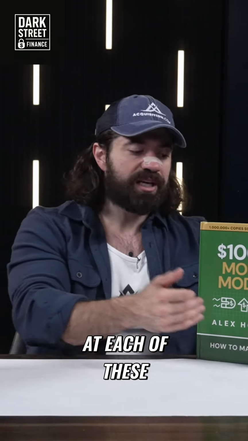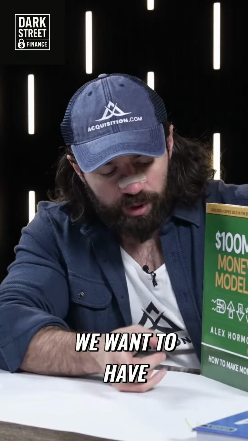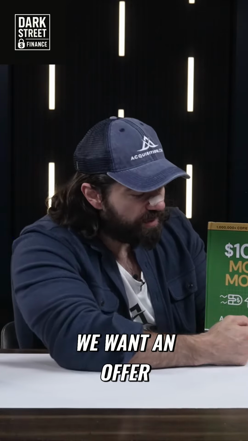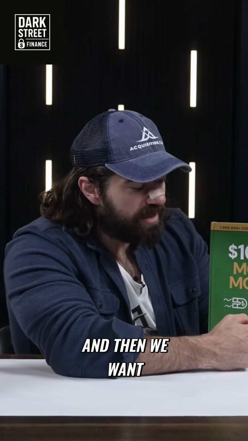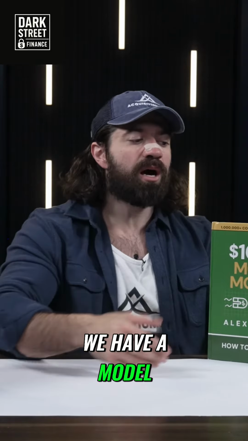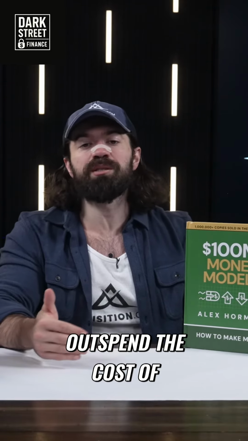There are offer structures at each of these objective points that increase the likelihood that that objective occurs. We want to have an offer that gets people in the door. We would have an offer that gets them to spend more money. We would have an offer that captures the other part of people who weren't originally going to say yes. And then we want them to have something that gets them to buy over and over again. If we have those things, we have a model that can outspend our competition, at least in the most basic way, outspend the cost of getting customers.